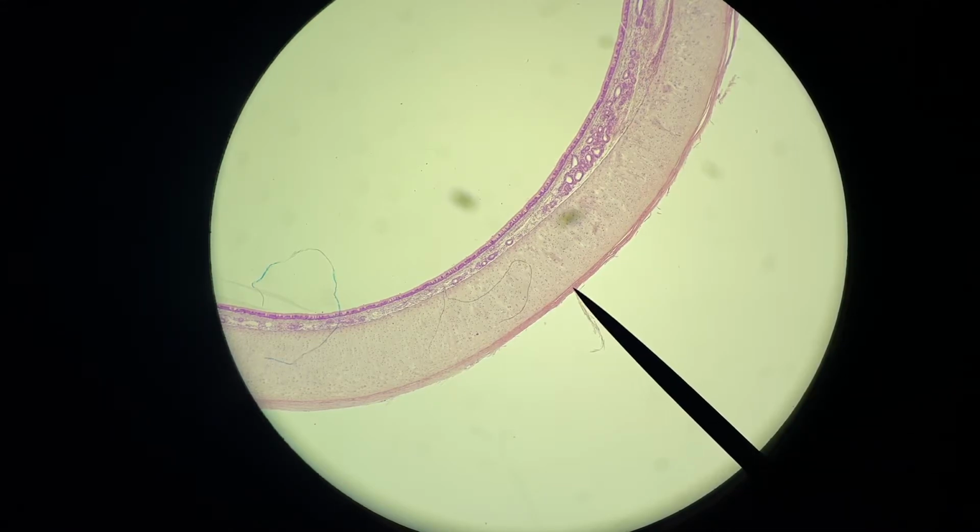So let's dial up now to the next highest power. Before I do that, again, the pointer is on smooth muscle. Beyond that is the hyaline cartilage, and then the connective tissue and the columnar tissue. So let's move up.